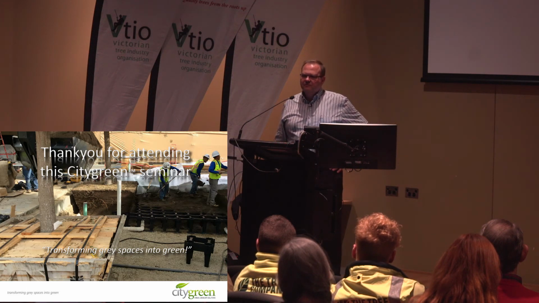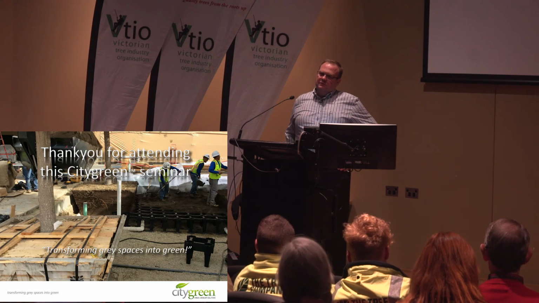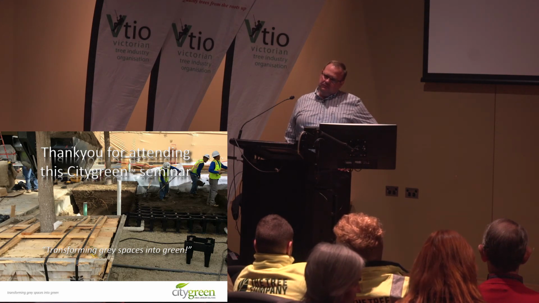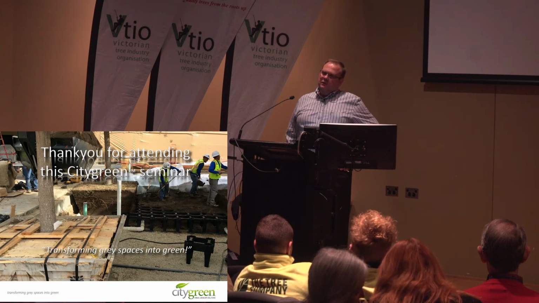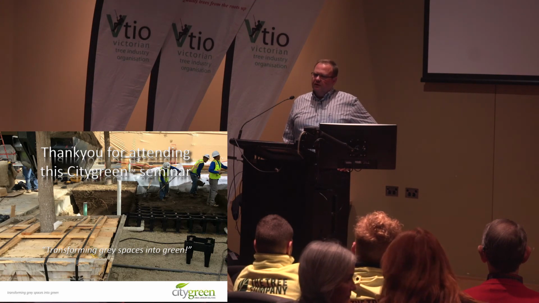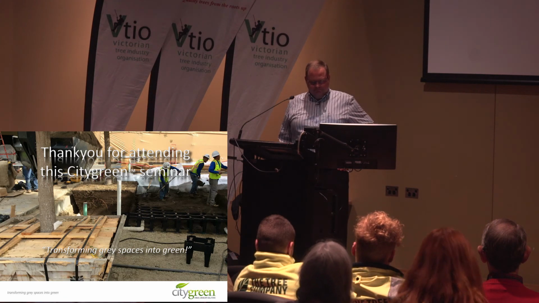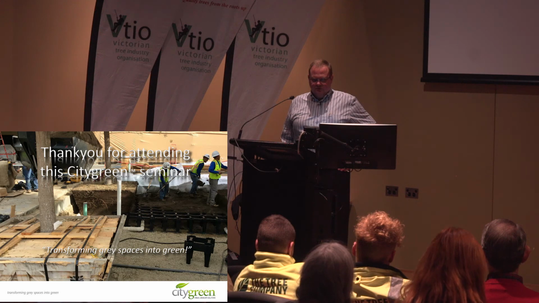Yes? Can these be retrofitted for encroachment into tree protection zones, and is there much actual call for that on the development side? We don't get a lot of call for that. It has been done. We've got a series of images of it being done in Singapore with our system.